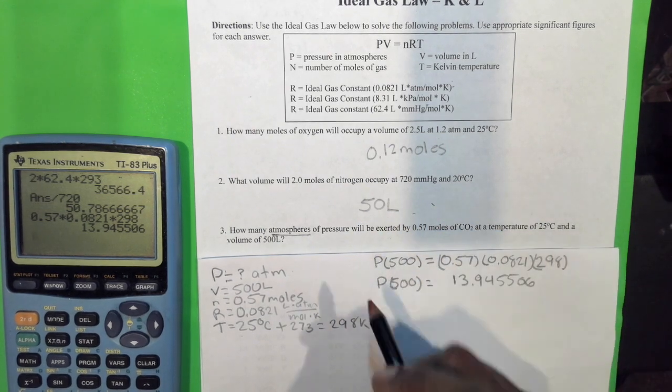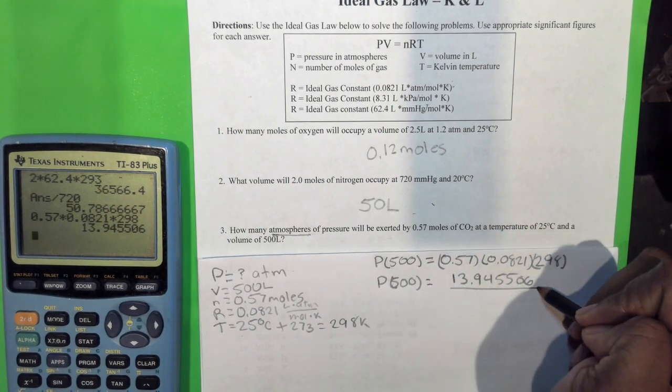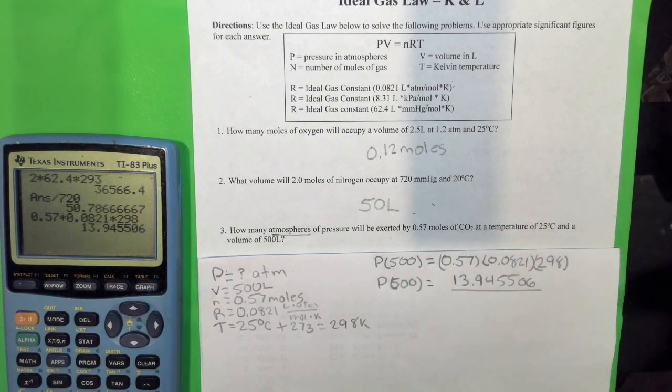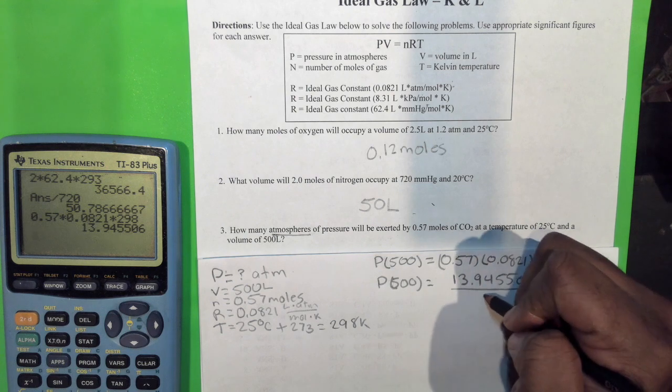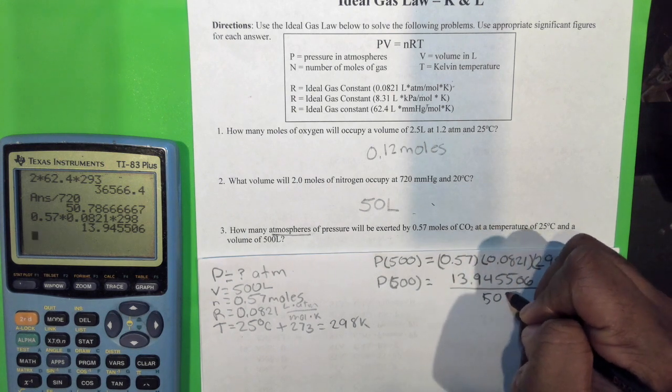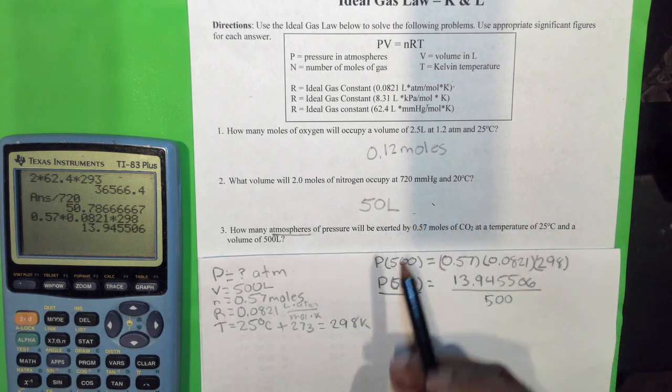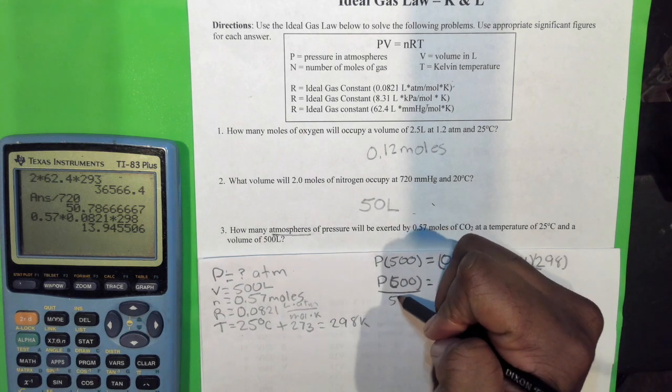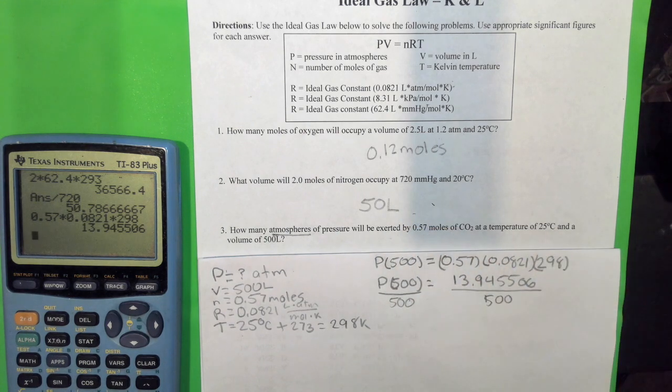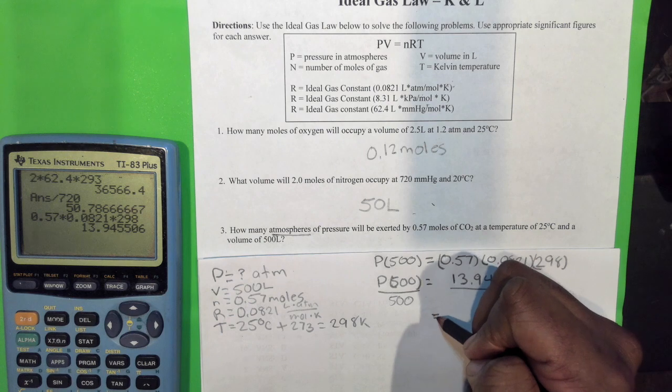And I want to get the P that's on the left by itself. So I'm going to divide this 13.94556 by 500, because we're multiplying by 500 on this side, so we have to divide by 500 on both sides to get our answer.